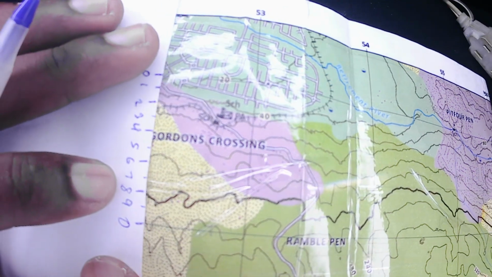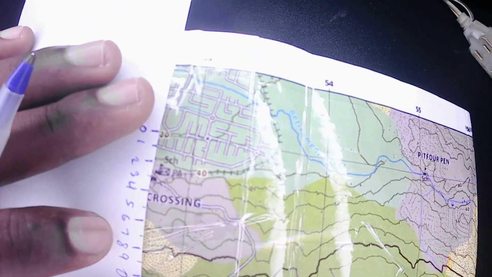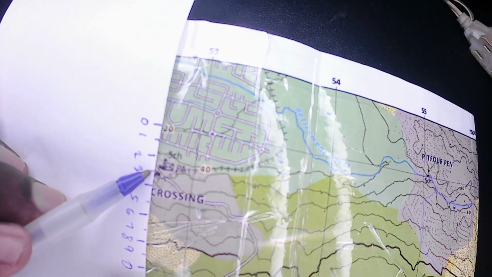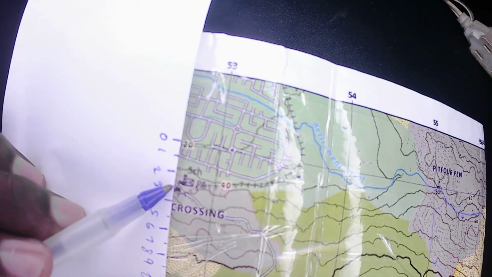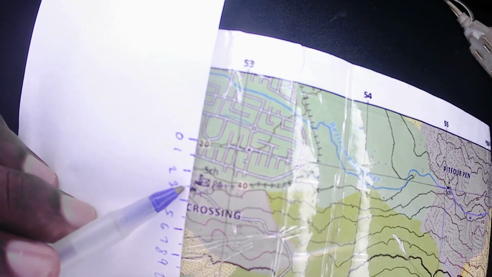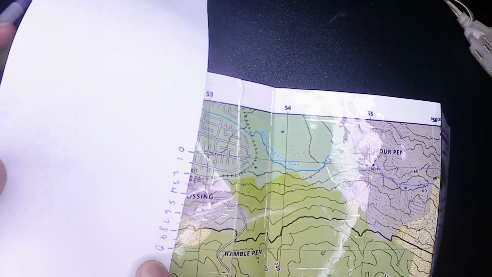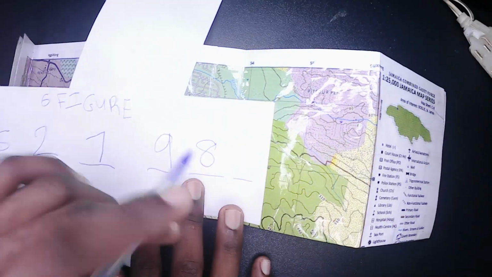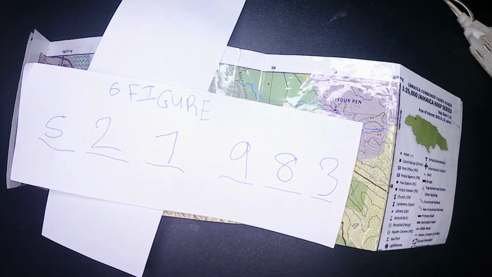I like to move it up as close as possible to the conventional sign and symbol I'm trying to determine the grid reference of. And as I can see from my scale, it is at the number 3. And so this is my additional figure, 3. And that's it. 6-figure grid reference.